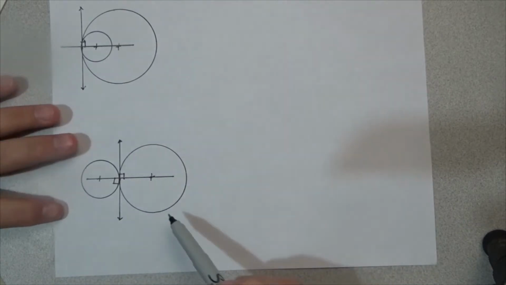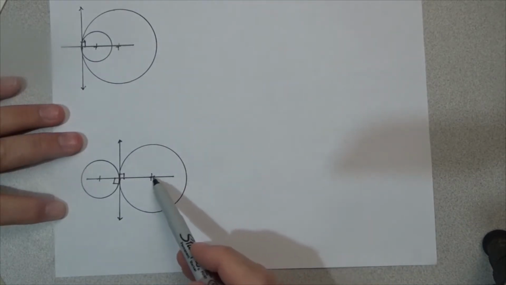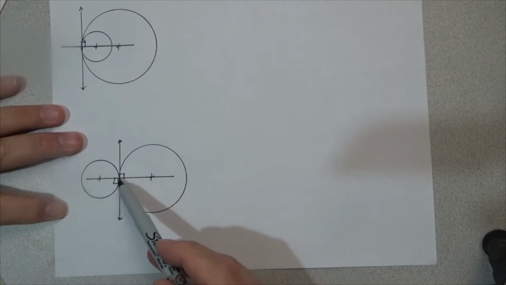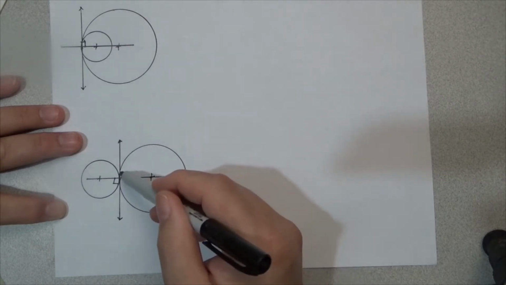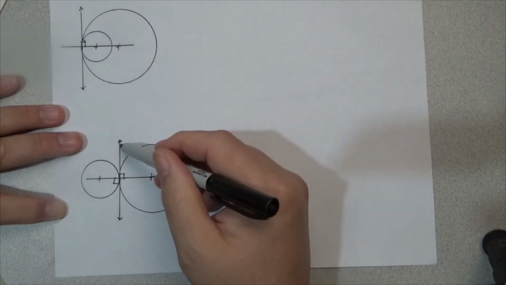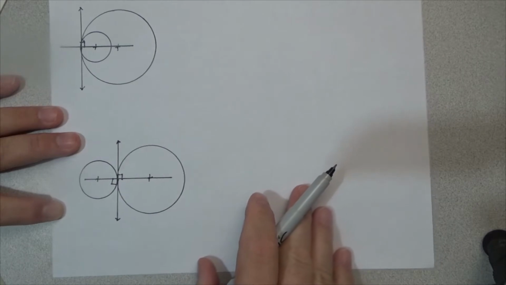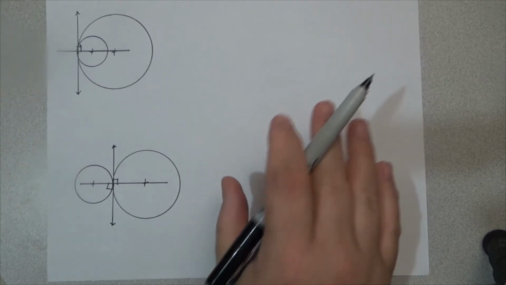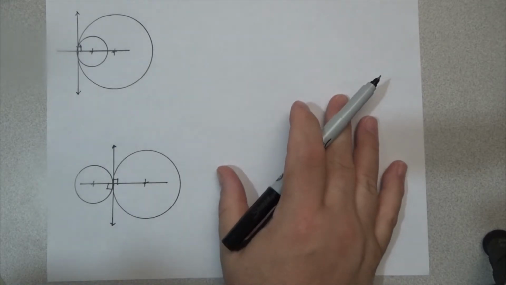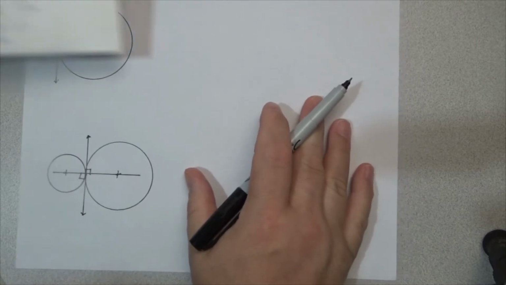The same for this situation down here. We have a line going through the two centers, and it meets up with the tangent point right there, so this line is also perpendicular to this line of tangency right there. Okay? So let's take a look at how we can apply this situation to a real world problem.